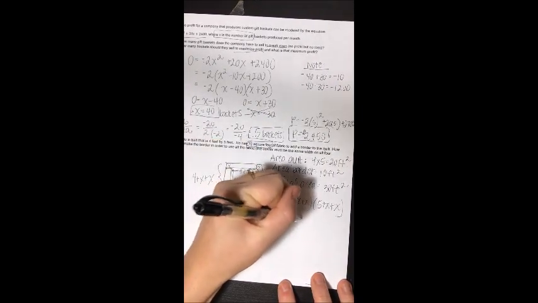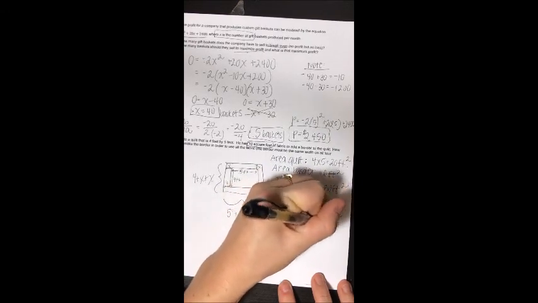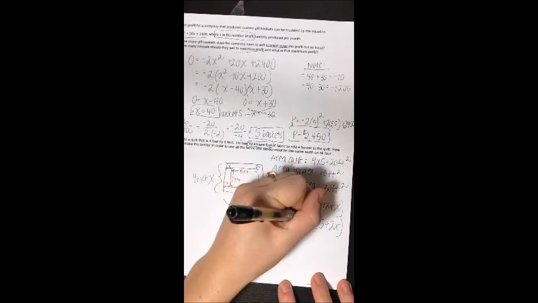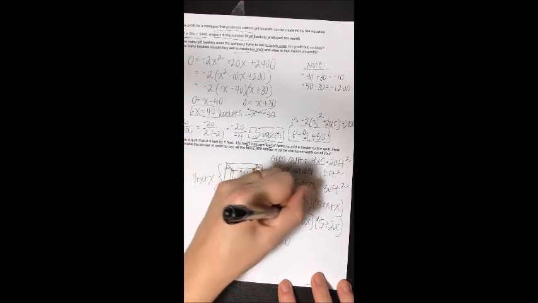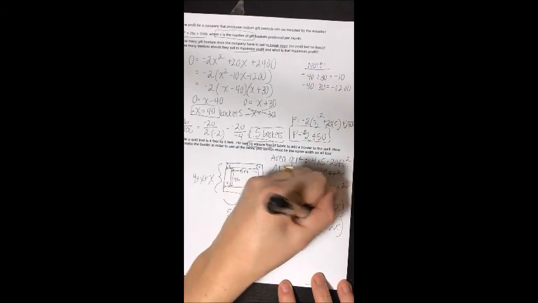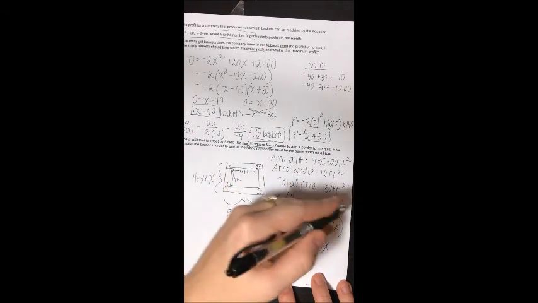Okay, and now just solve and simplify. So 4 plus 2X, 5 plus 2X. Now distribute. 4 times 5 is 20. 4 times 2X is 8X. 2X times 5 is 10X. And then 2X times 2X is 4X squared.